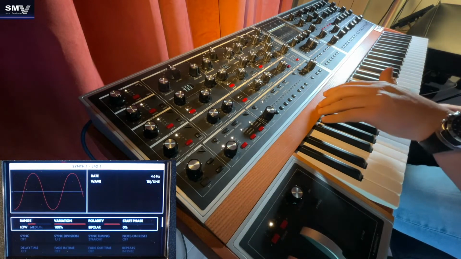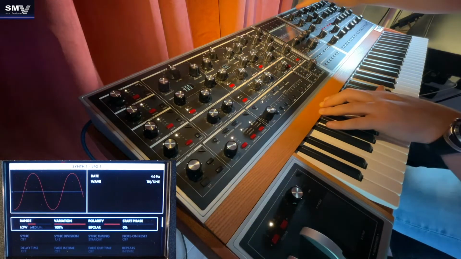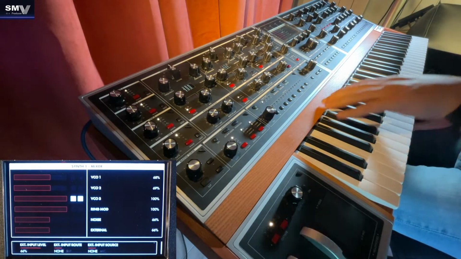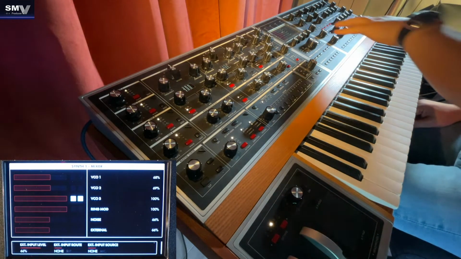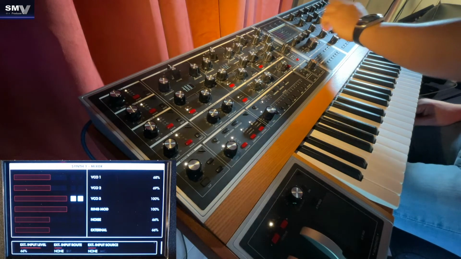And now let's go to the third oscillator. That is the only one that is set on 100% of volume.